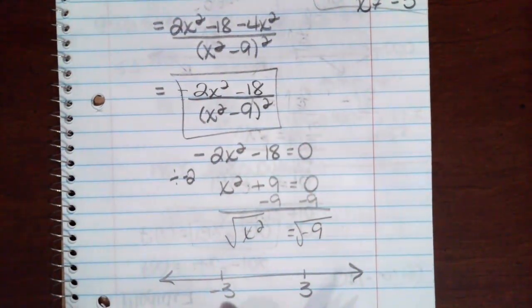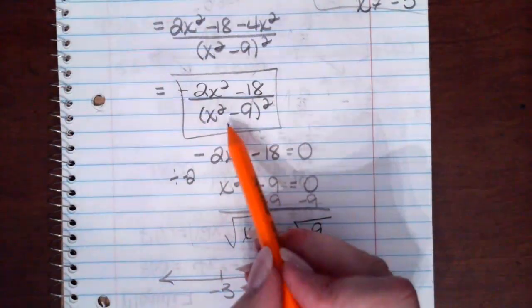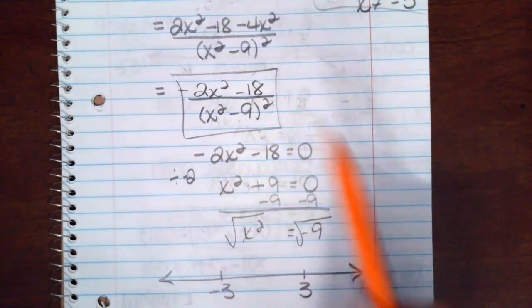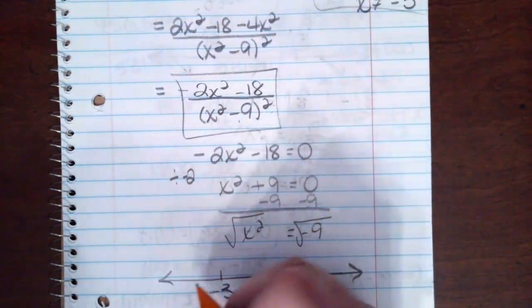So what's a nice friendly number to the left of negative 3? I can use negative 4. So I have 2, negative 2 times negative 4 squared minus 18 gives me a negative 50. And whatever I put in the denominator is going to go positive because I'm squaring it. So I've got a negative over a positive, so that means it's negative.